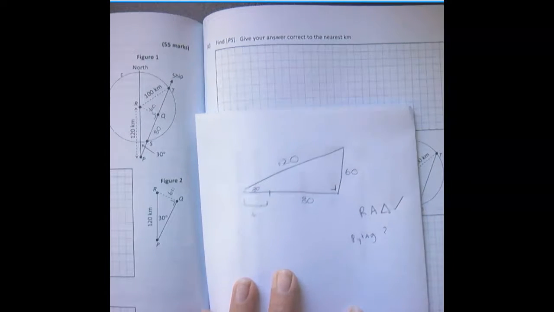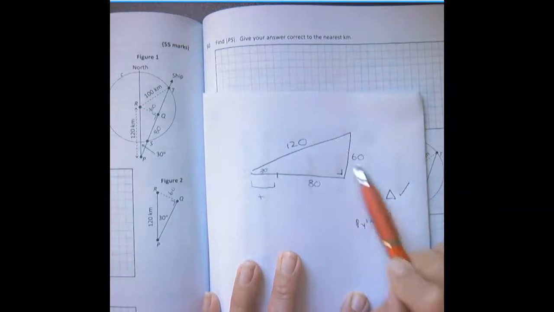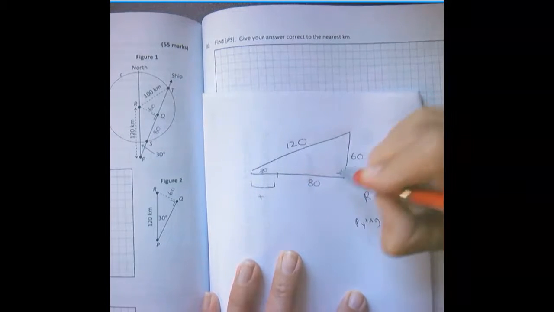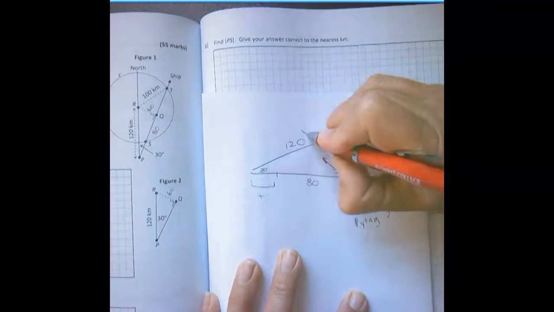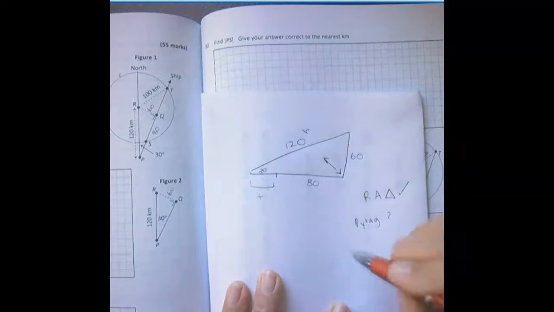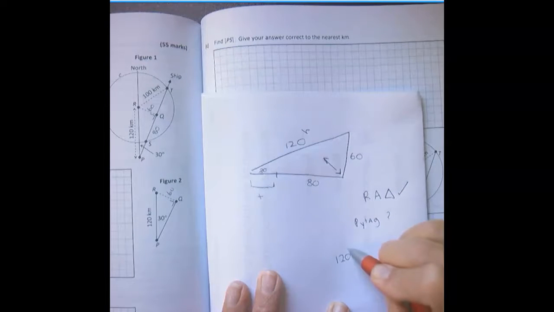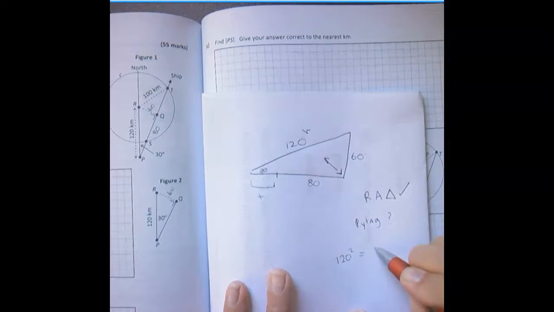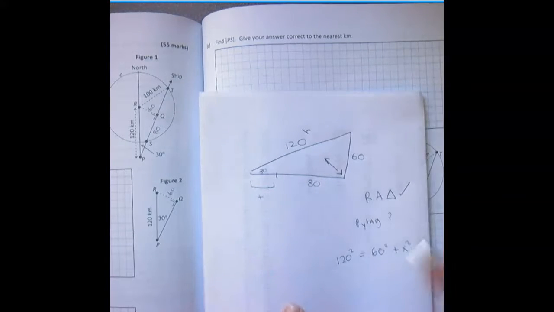So you could work out Pythagoras' theorem because we have two sides. So again, label them correctly. So this one is the opposite to the 90, so that one's the hypotenuse. So you go 120 squared is equal to 60 squared plus x squared.